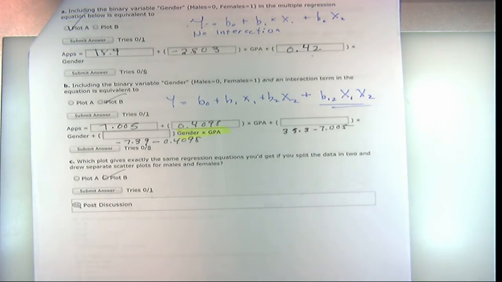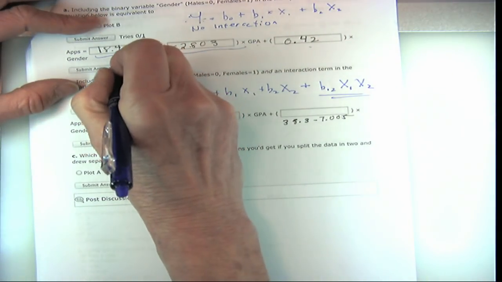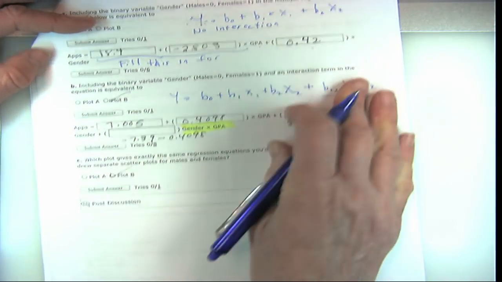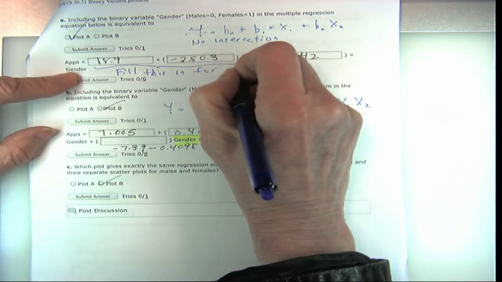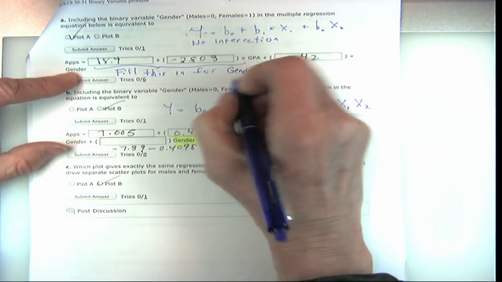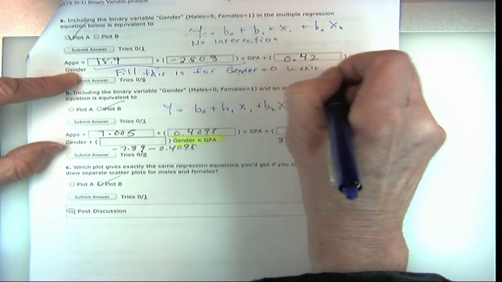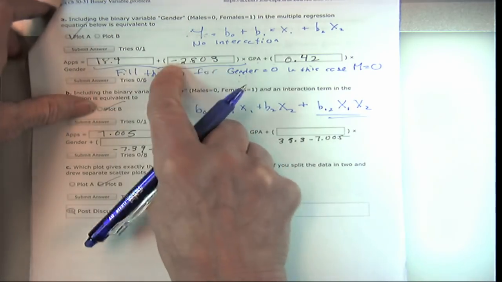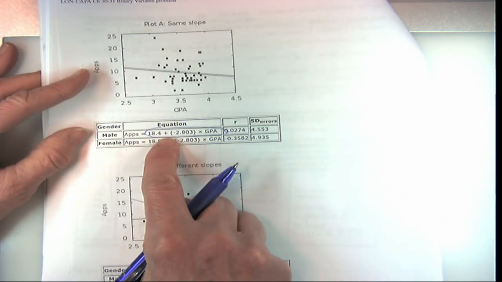Now, do you want to know how to fill these blanks in? Right here, you want to fill this in for gender equals 0. When gender equals 0, let's just put that in. I think males are coded as 0 in this case, so this will match the male equation. Does that make sense? Yes, right there, because we said males are equal to 0. That's really important.